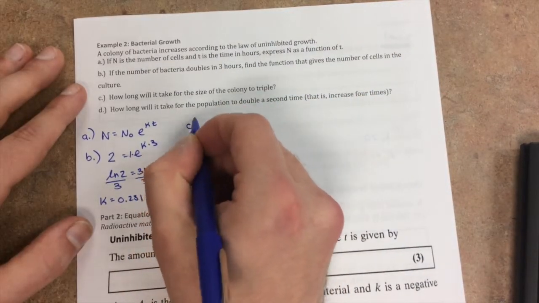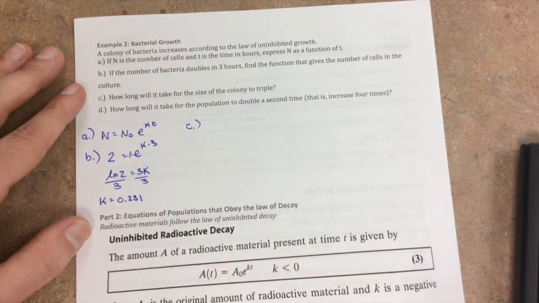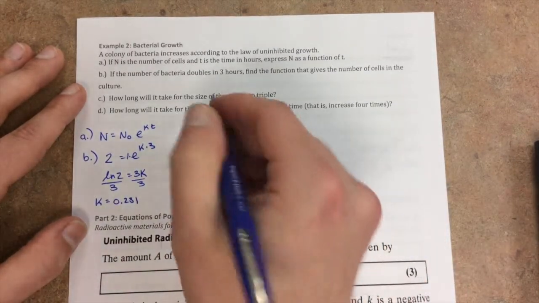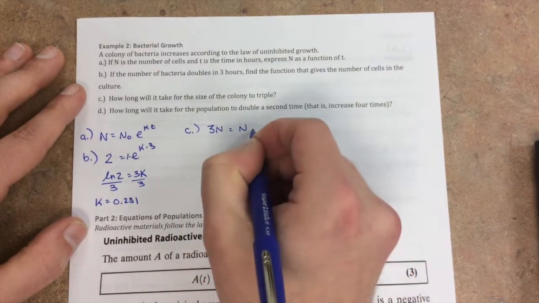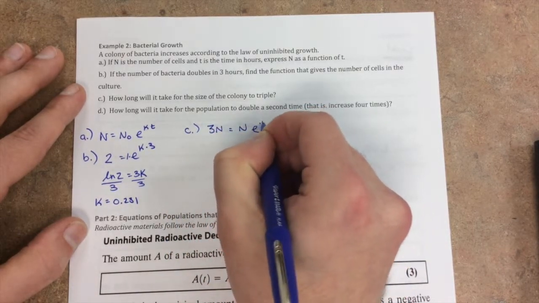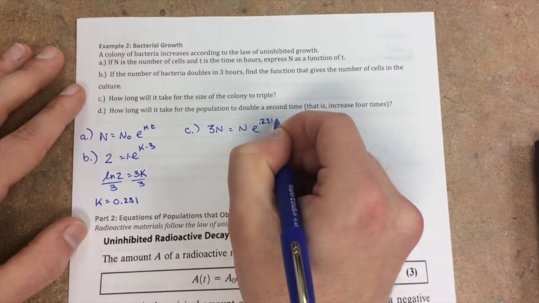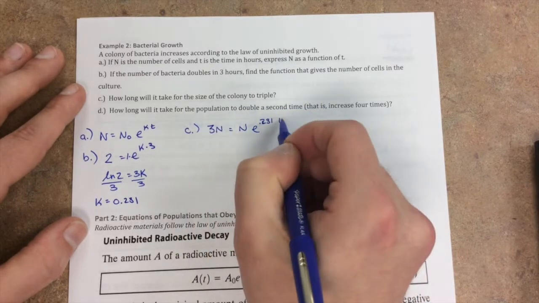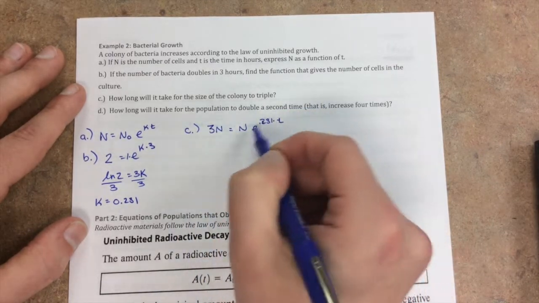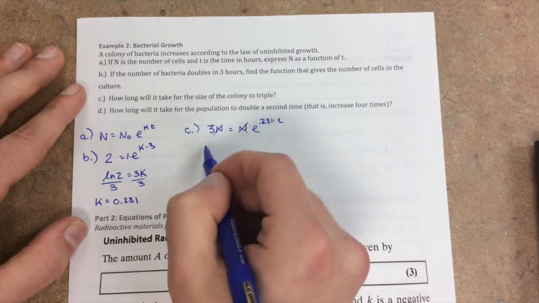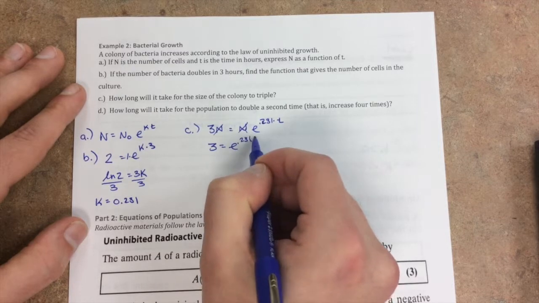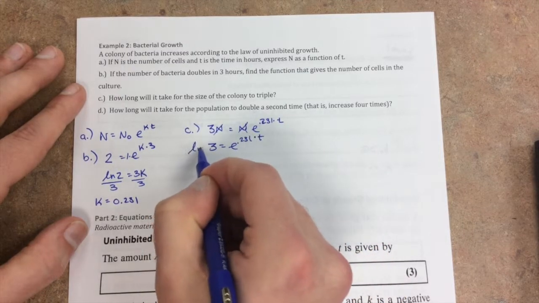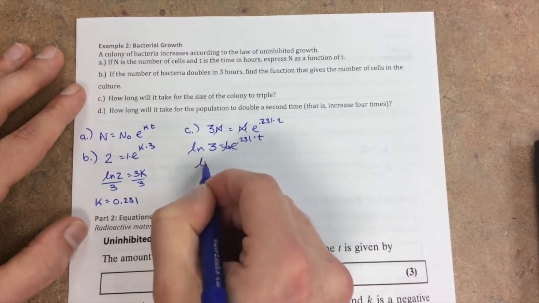So then C, how long will it take for the size of the colony to triple? So instead of 3n, we have n e to the 0.231 times t, because we're looking for t now. So the n's cancel. We have 3 equals e to the 0.231 times t. Take the natural log of both sides. So we have the ln of 3.